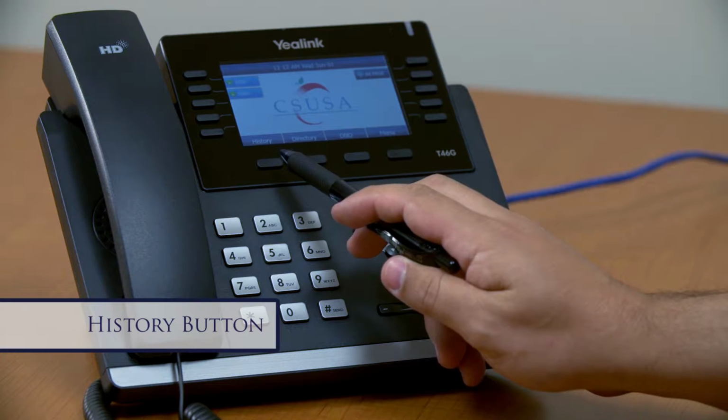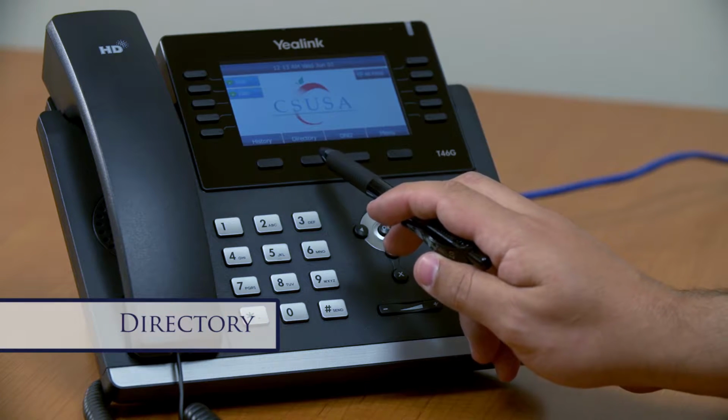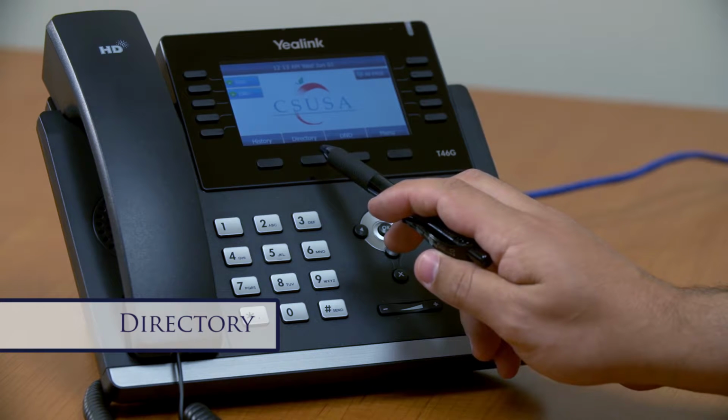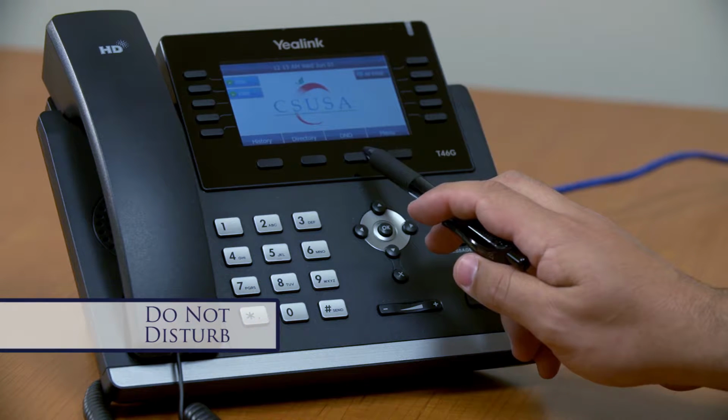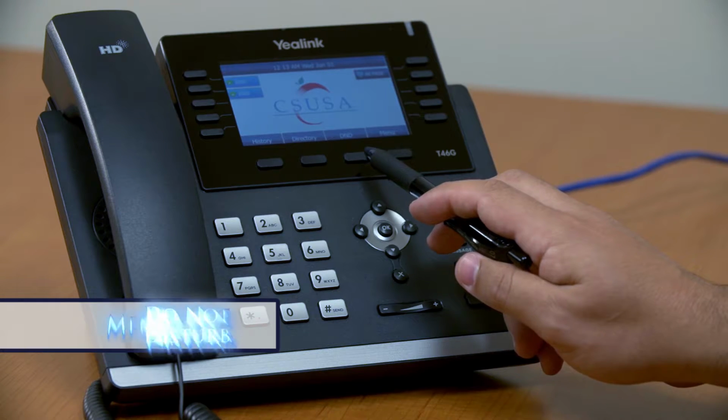At the bottom of the screen, you'll find the History button. This displays the most recent call logs on your phone. Followed by the Directory button, which shows the directory of users in your school, and you can look up their extensions. Next, we have Do Not Disturb. This will set your phone to go directly to voicemail if someone tries to call you.